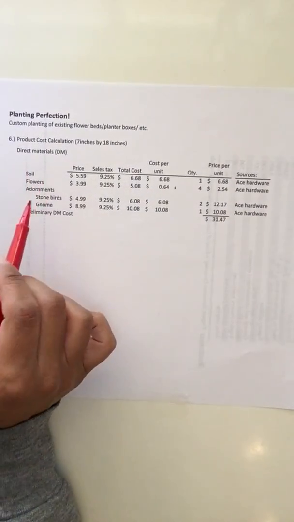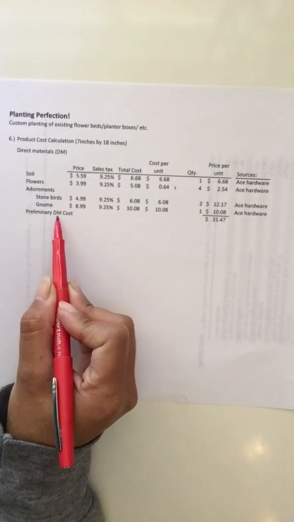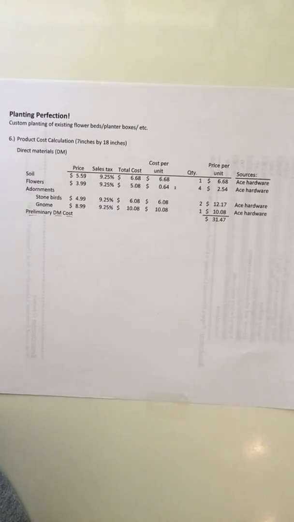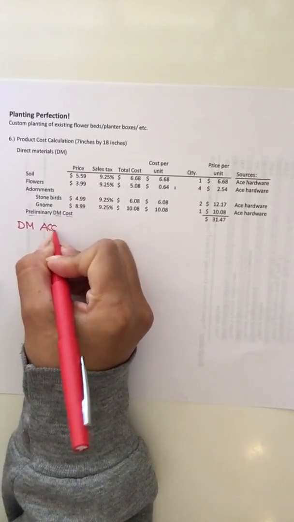Hello. We just walked through the direct materials calculation in Excel in the last video. And then I gave you a little teaser for this video saying that we weren't quite done with our direct material cost. What we had calculated was just our preliminary DM cost. We still had to consider one more item, and that is what's called our direct material acquisition costs.